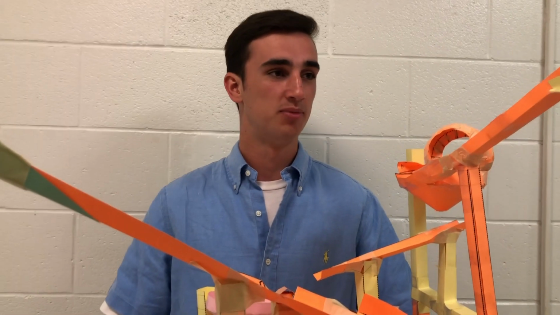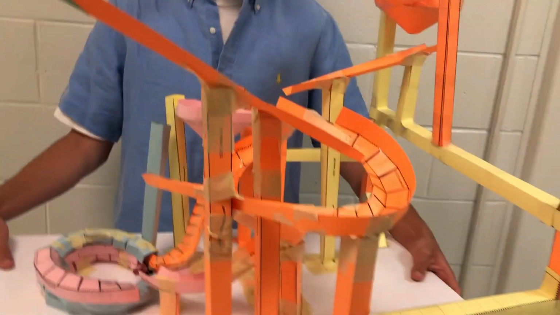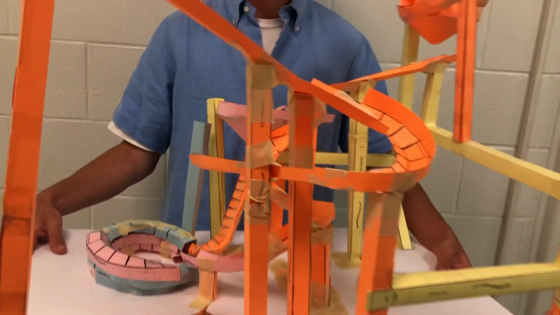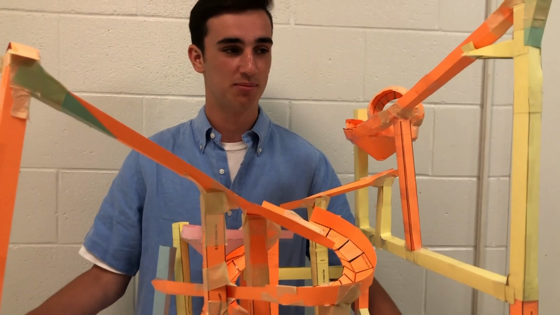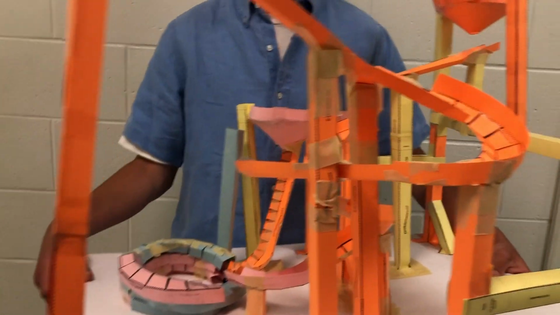It was very innovative because it had a lot of colors and a lot of loops and spins, and we had a great time making it, and there's a pool in the end, so that's fun too.